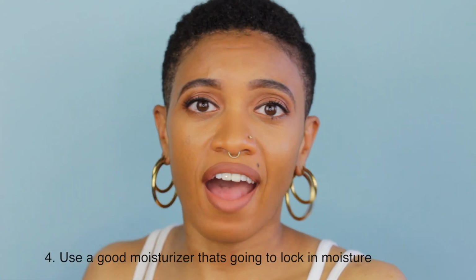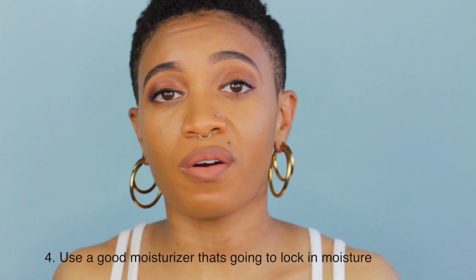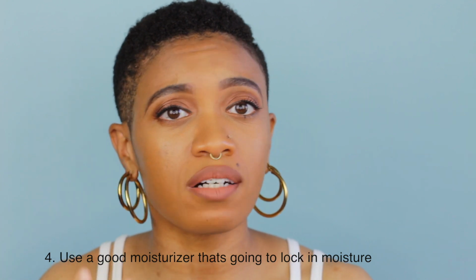The next tip for a drier skin type would have to be get a really good moisturizer. Definitely want to look for a really good moisturizer that's going to really lock moisture into your skin.